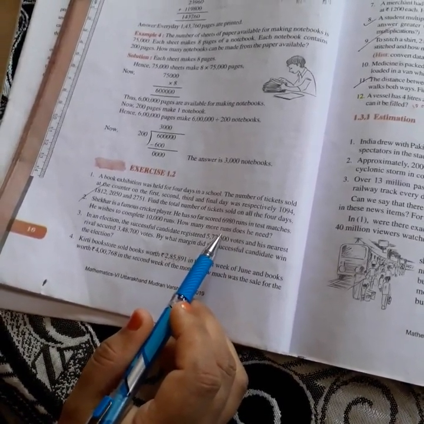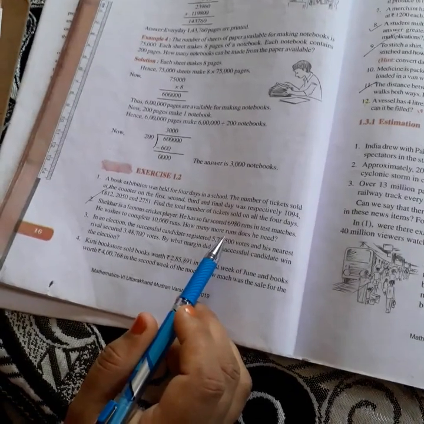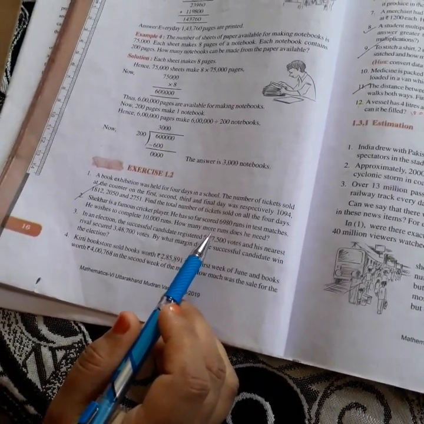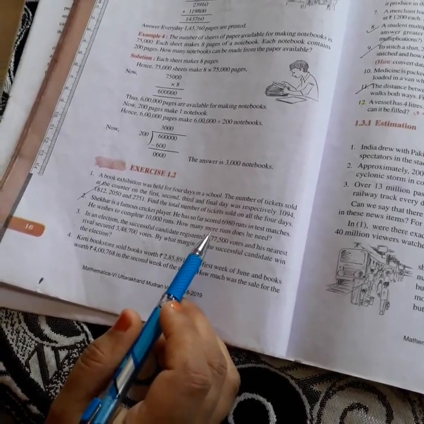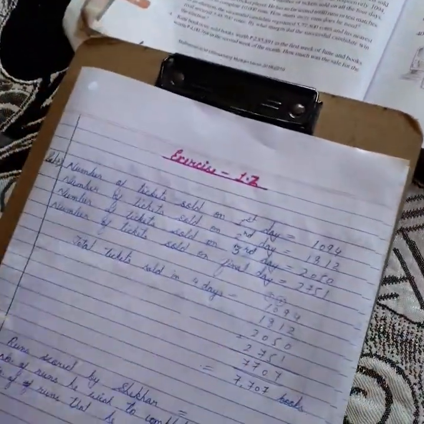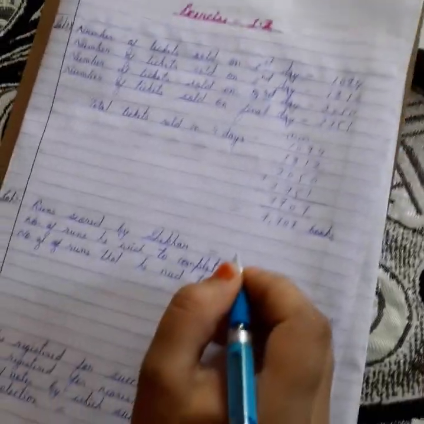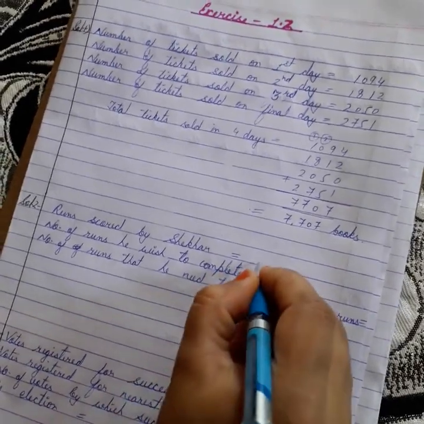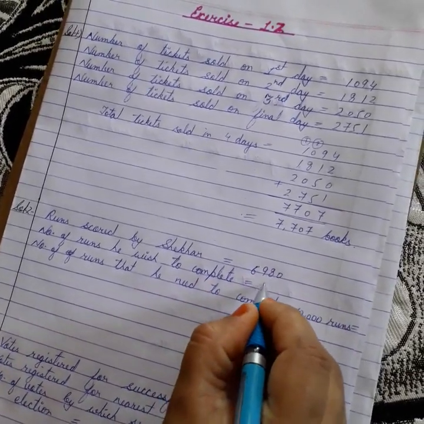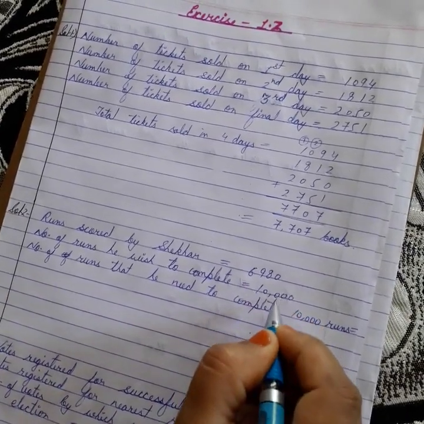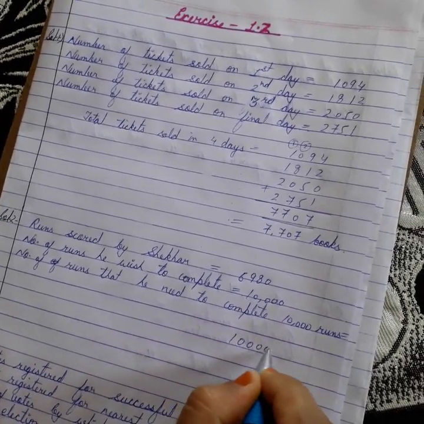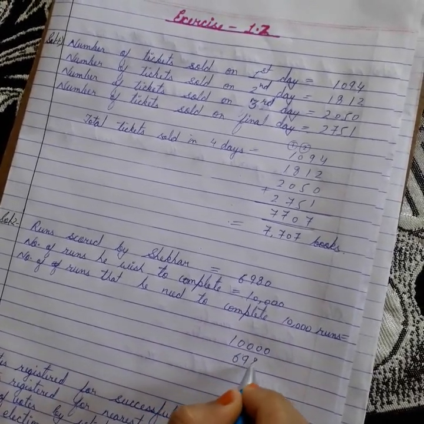Okay, suppose I say you have 8 candies and you want to collect 10 candies. So how many more candies you need, children? 2. What did you do? You subtracted 8 from 10. Okay, so in the same way we'll do this question also. So runs scored by Shekhar are 6,980, and he wished to complete how many runs? 10,000 runs. So the runs that he needs to complete 10,000 runs are, from 10,000 you will subtract this 6,980.